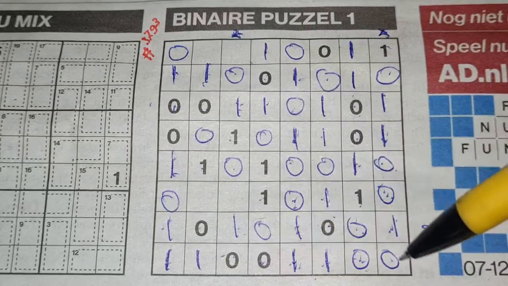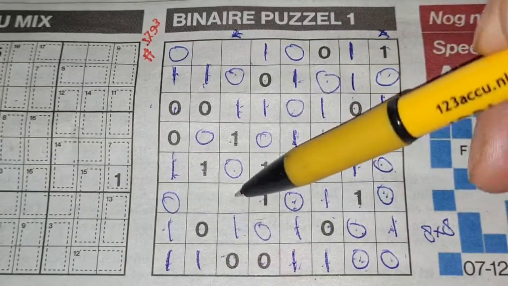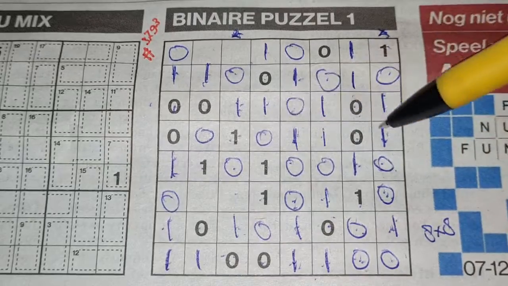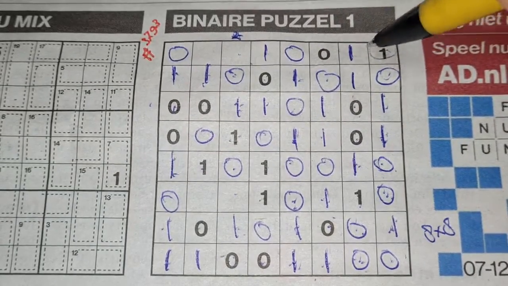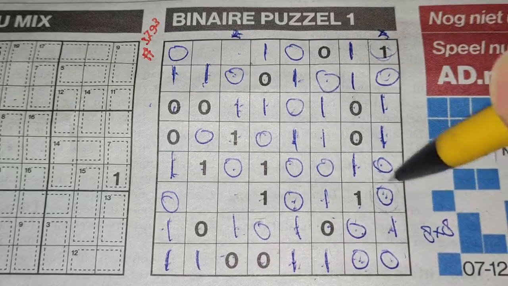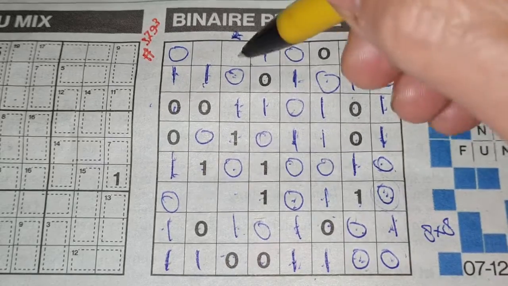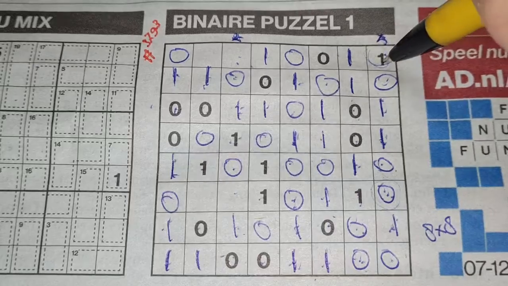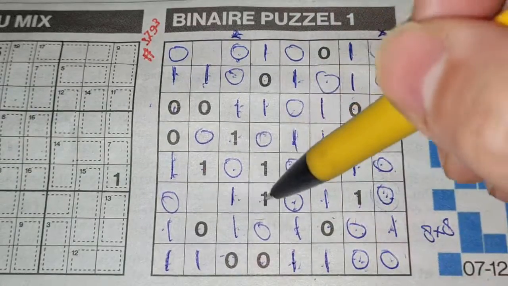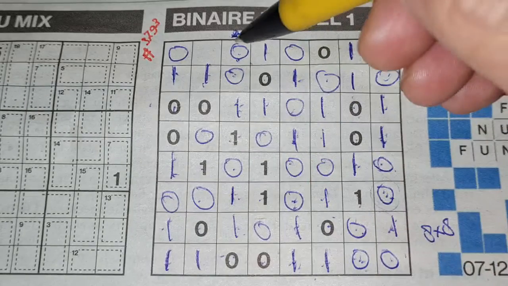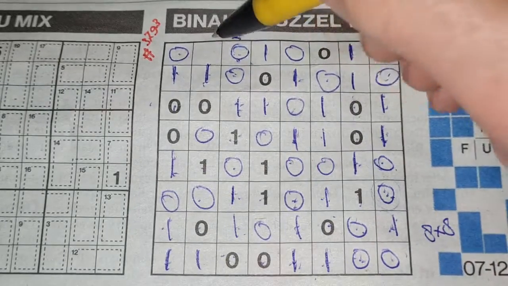1 empty box. 1 empty box. So we need to switch these two digits. We have an O here. Sorry, we have a 1 here. This should be an O. We have an O there. This should be a 1. Double one here, no, there no. Between 2 O's comes a 1.